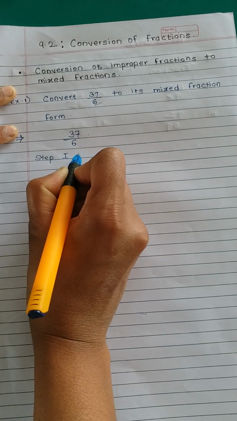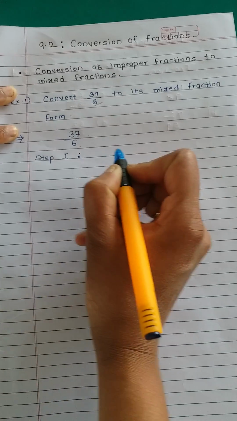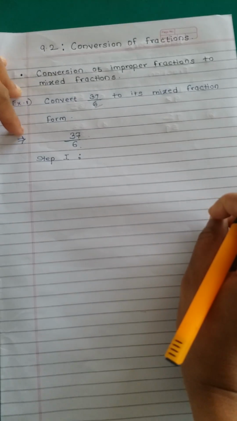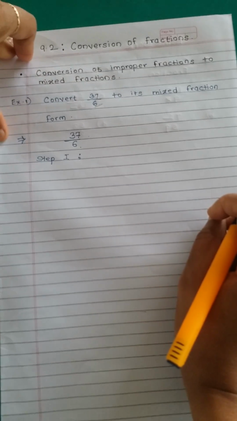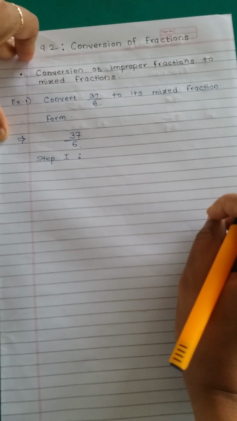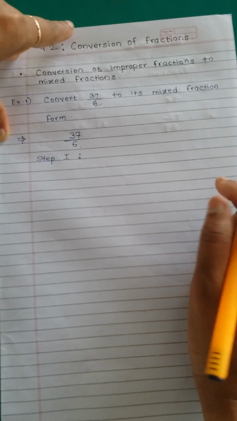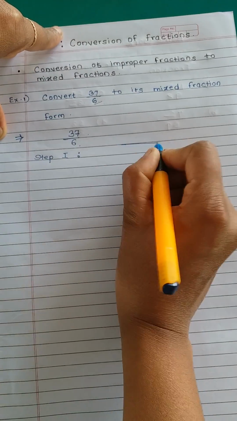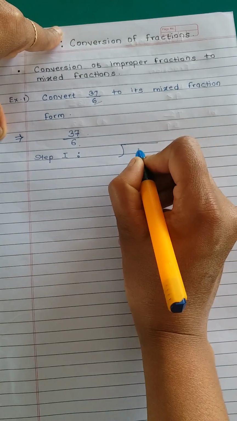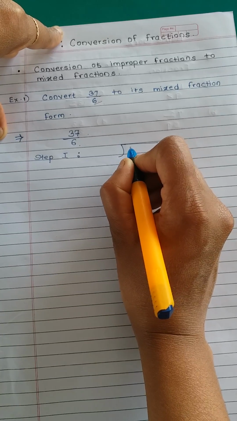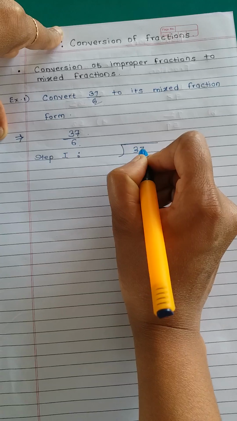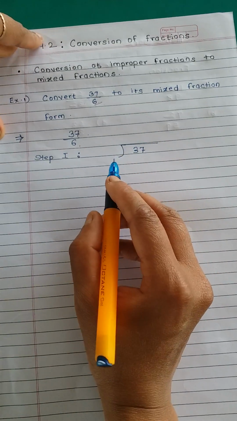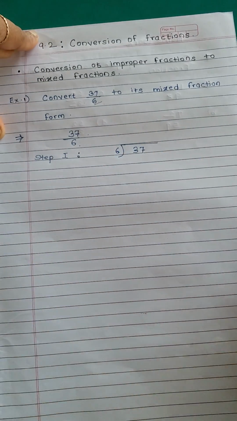It is not necessary to write the steps every time. This is your first time, that's why I am writing the steps. What is your step number 1? Divide the numerator by denominator. So we will use our simple method. Here what we have to write? Yes, very good. Numerator, that is 37. Correct? 37 divided by 6.